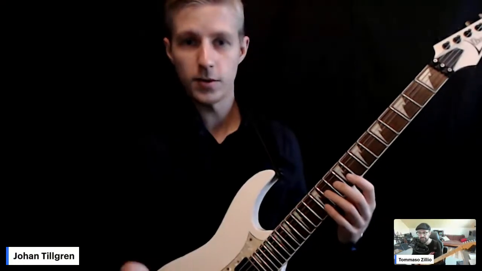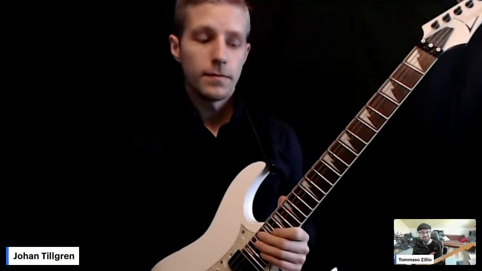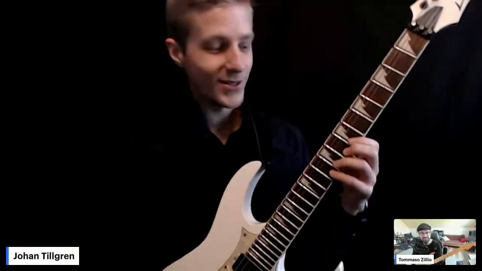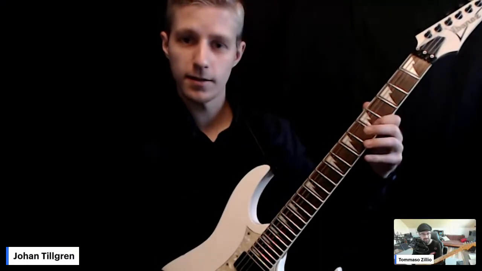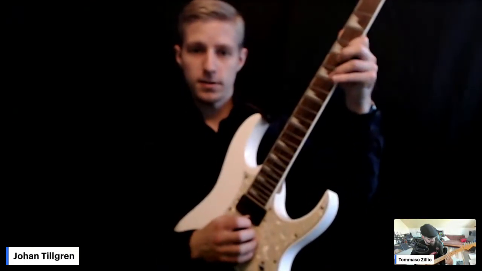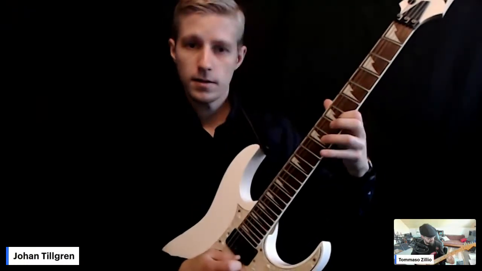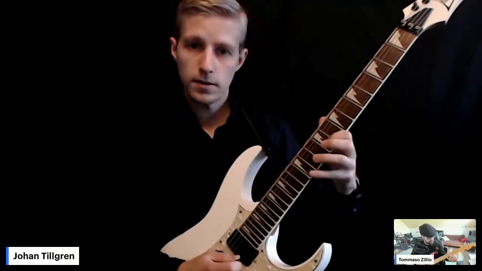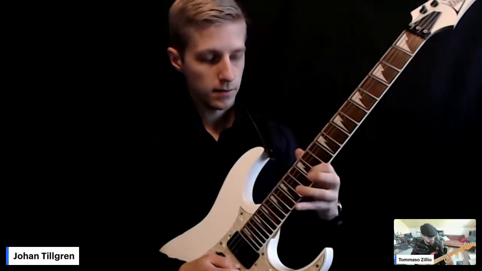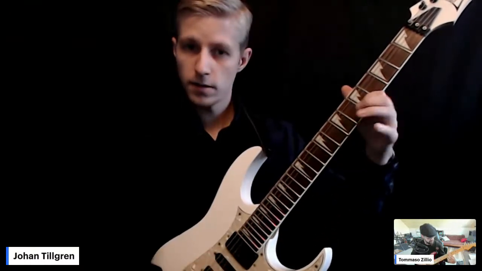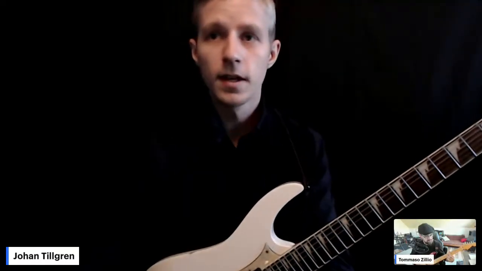this is a typical Petrucci thing. I have so many ideas. You can also do more tremolo before you do the legato thing, so then you get even more notes in a short period of time.